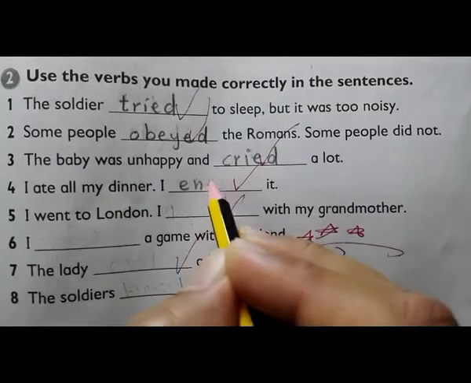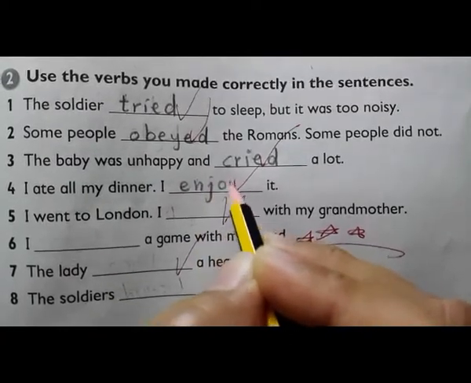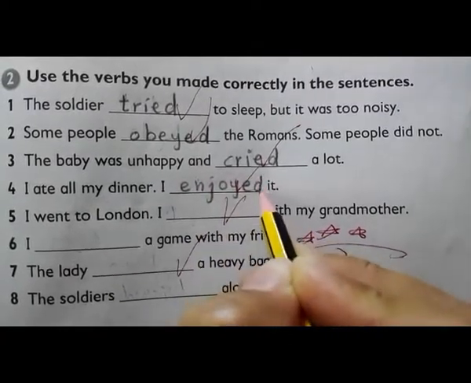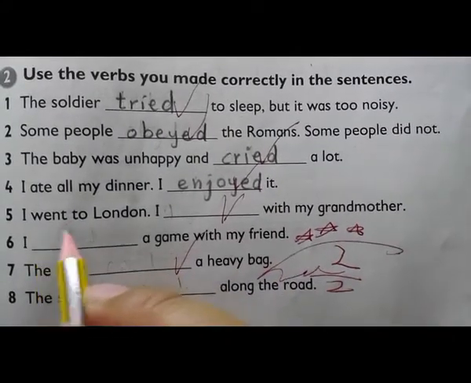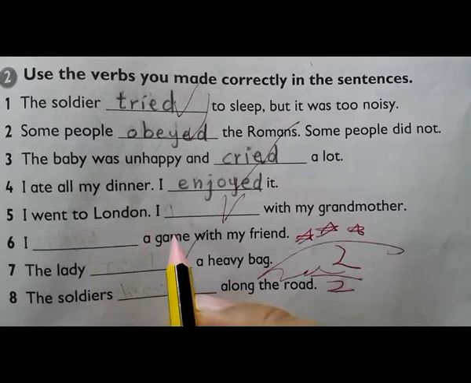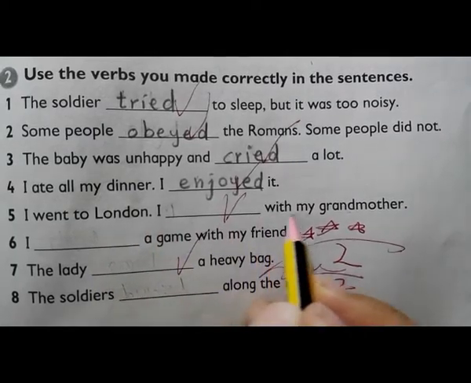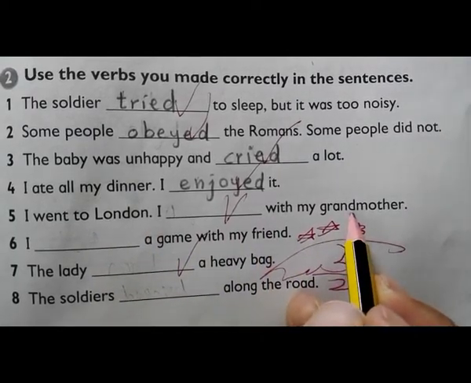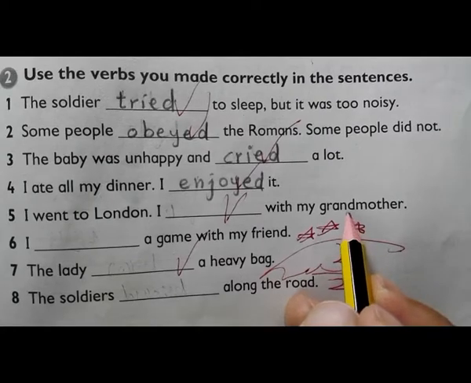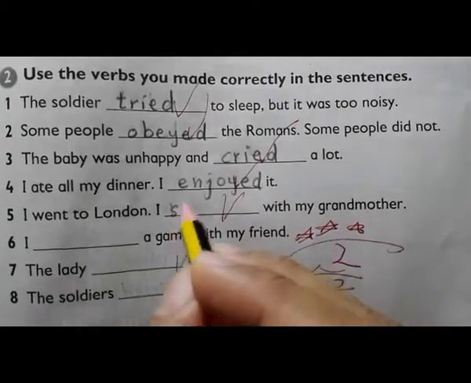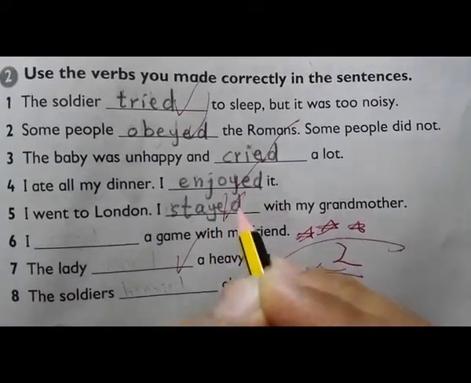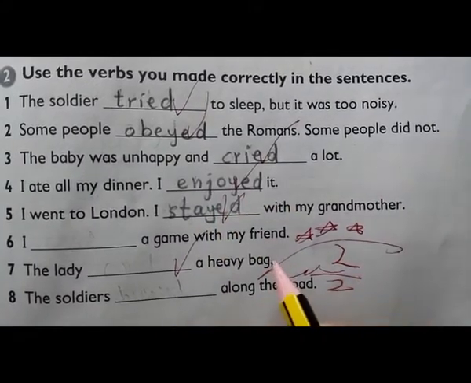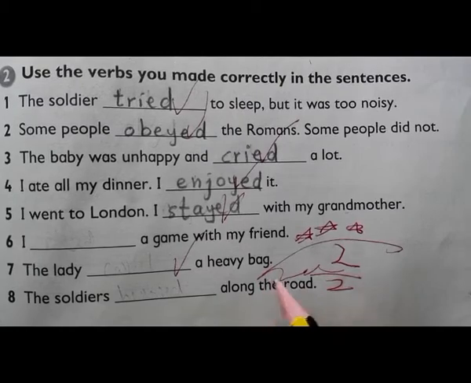It was tasty, so I ate it all and I enjoyed it. I went to London. I stayed with my grandmother. S-T-A-Y-E-D, stayed. I stayed with my grandmother.